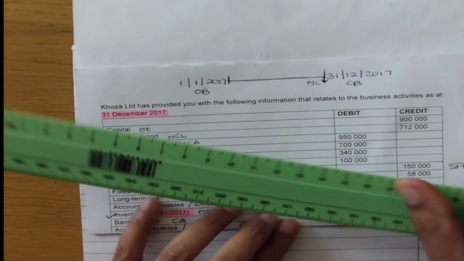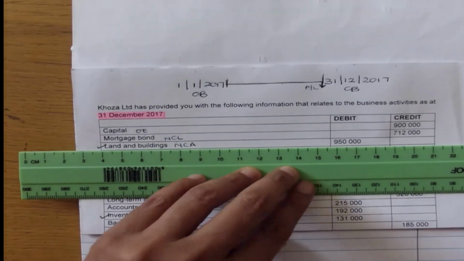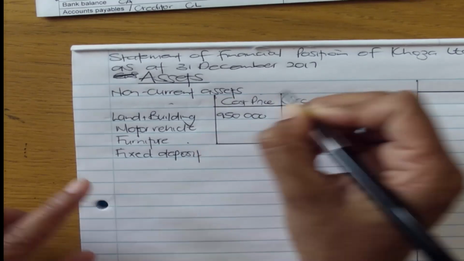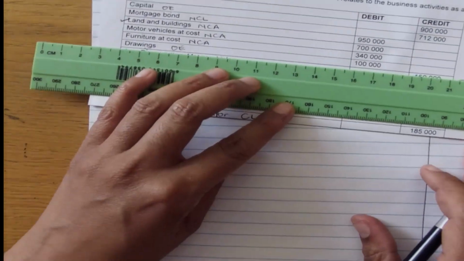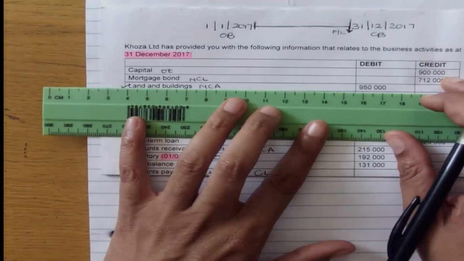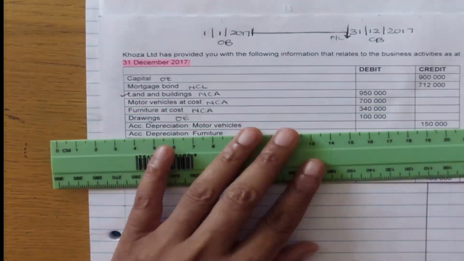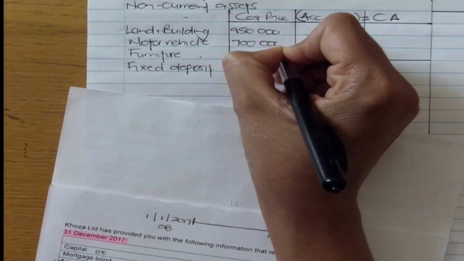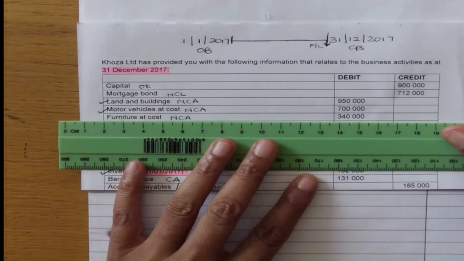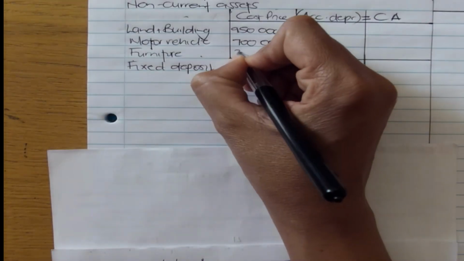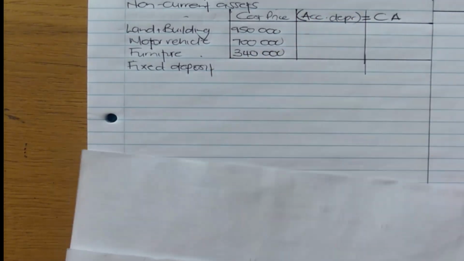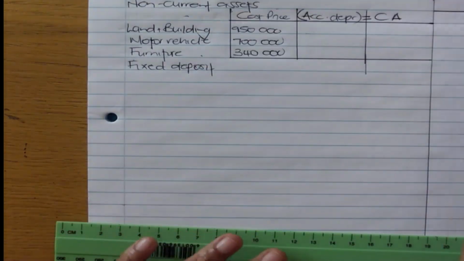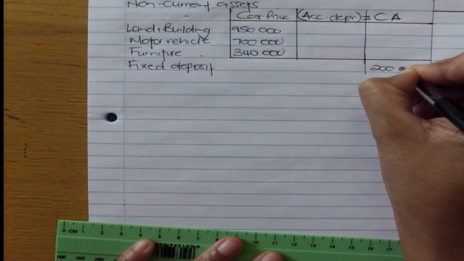Okay, so land and buildings is 950,000. So in the cost price, we put 950,000. Motor vehicles is 700, and I'm going to tick it off. 700 cost. Furniture, 340 cost. So you put in 340. And then you go to fixed deposit. Fixed deposit is 200,000. And you do nothing there. You just add it here, 200,000.